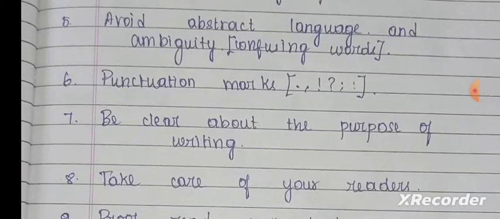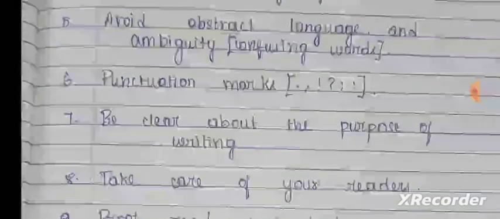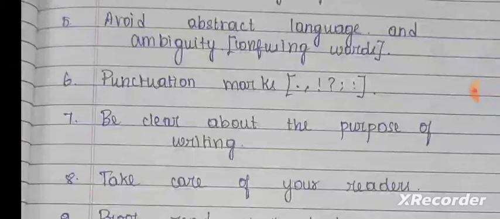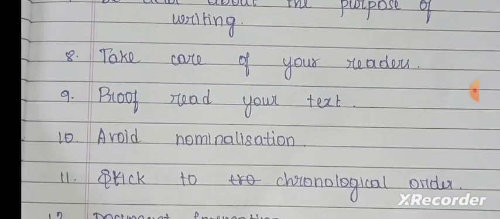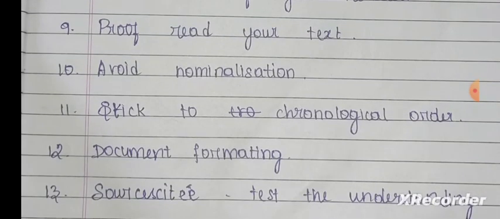Ninth, proofread your text. Every time we write something, we should read the text on our own. Every time we finish one paragraph or the whole text, it helps us in avoiding mistakes and improving our text. Tenth, avoid nominalization.